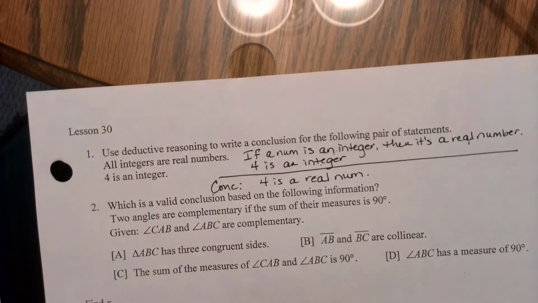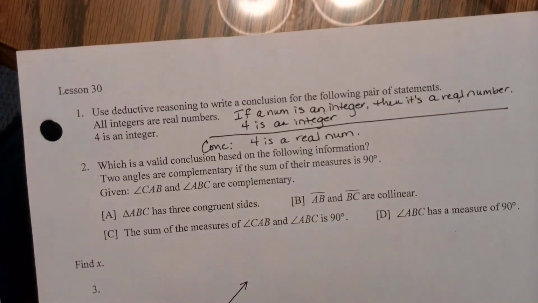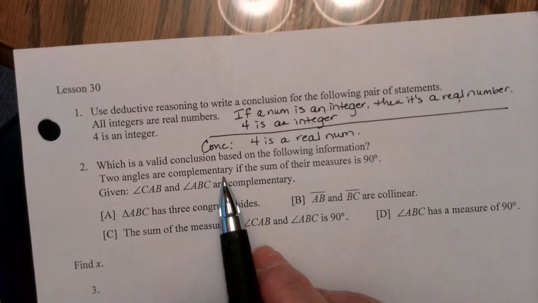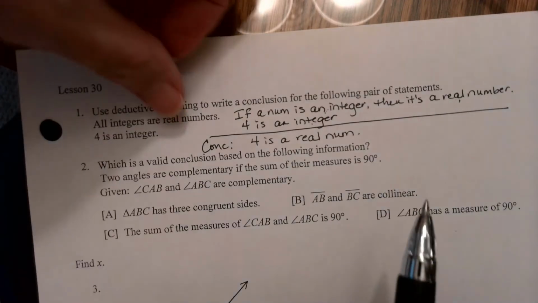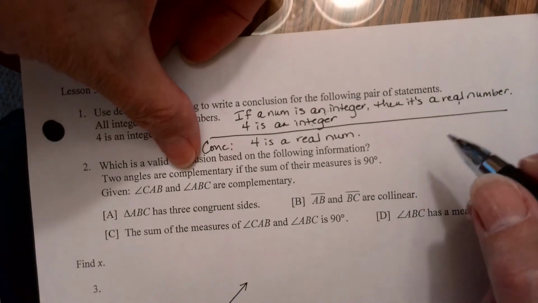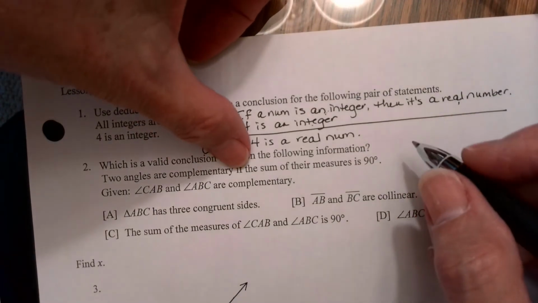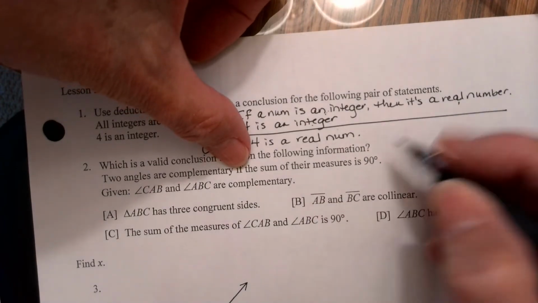Okay? All right, so here it says, which is a valid conclusion based on the following information. Two angles are complementary if the sum of their measures is 90 degrees. So in an if-then statement, if the sum of their measures is 90 degrees, that comes first.